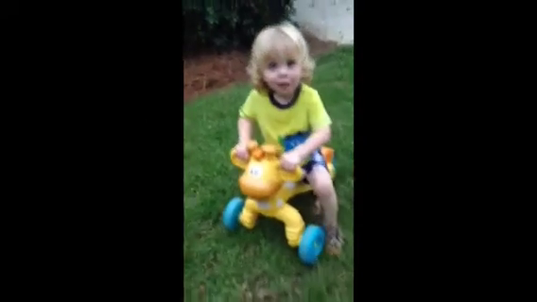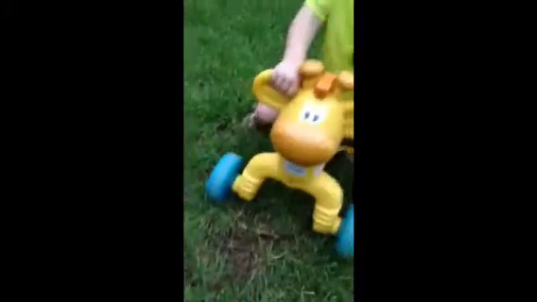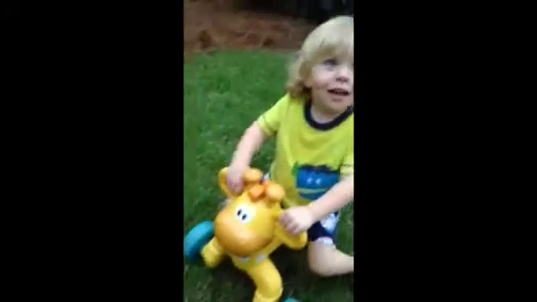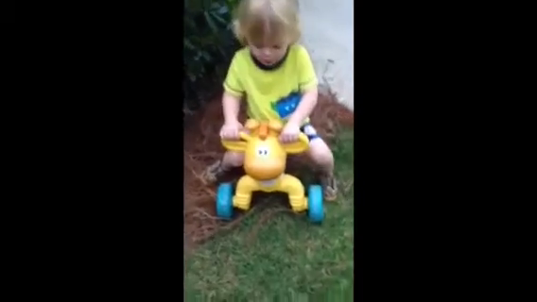Wow, there's a giraffe in the savanna. Natural habitat. Here's a giraffe in the savanna feeding on leaves, which is its main source of food.